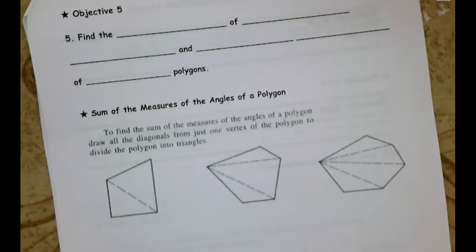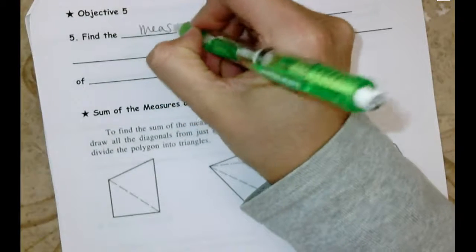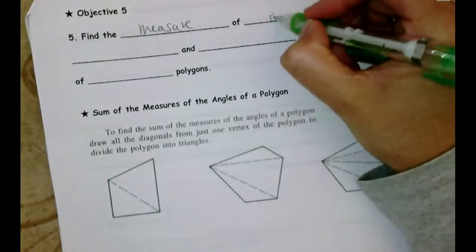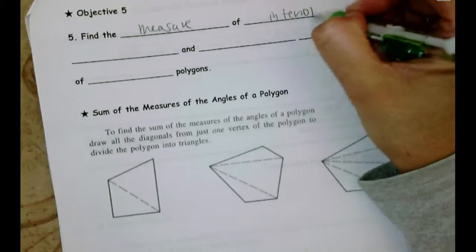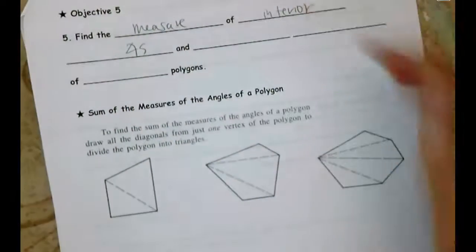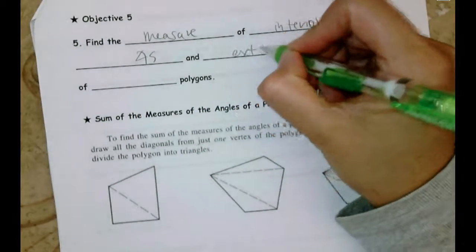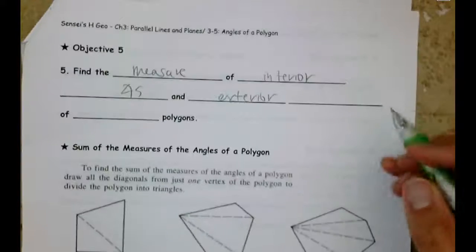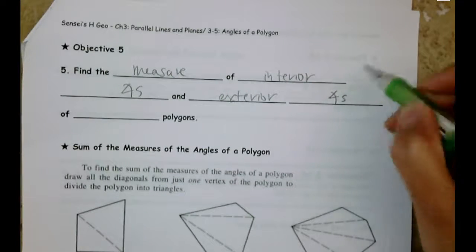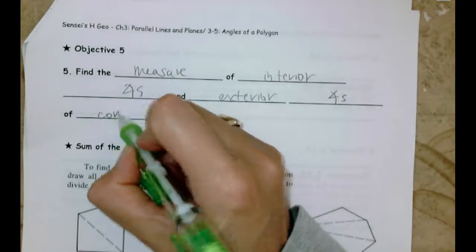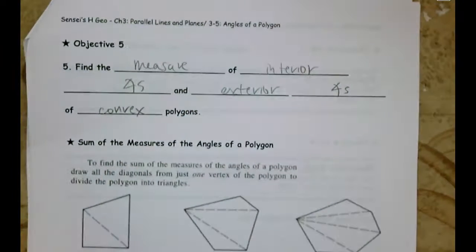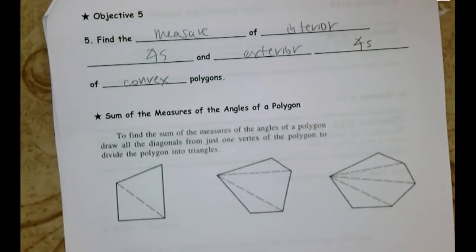Here is objective 5. Objective 5 is find the measure of interior angles and exterior angles of convex polygons. Okay, so how do we find the measure of interior angles, the sum of the measure of the interior angles?